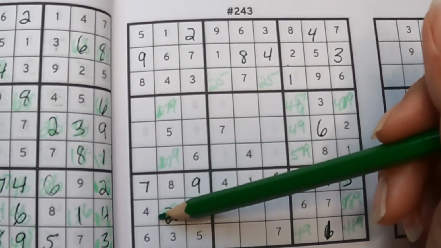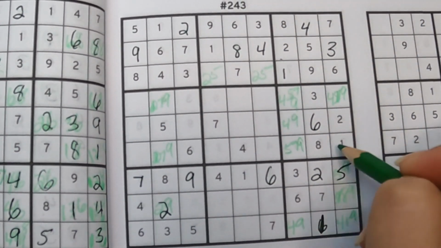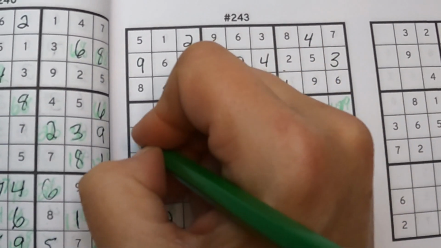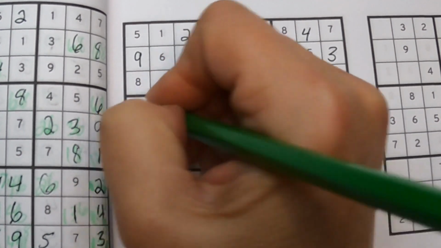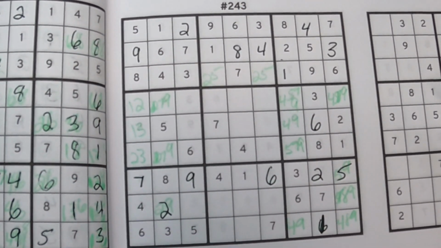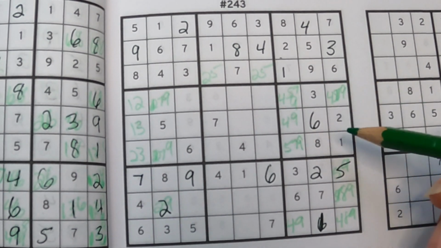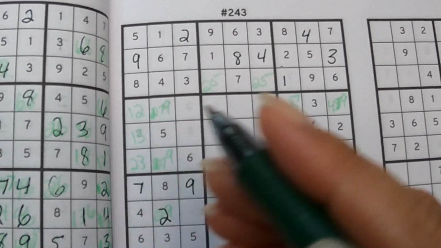If we look at this column, we're missing 1, 2, and 3. We've got a 1 here, so 2, 3. A 2 here, so 1, 3. 3 here, so 1, 2. For this box, we're missing a 1.